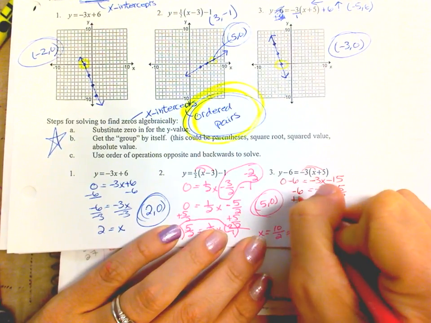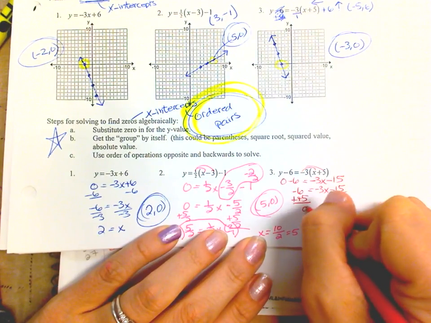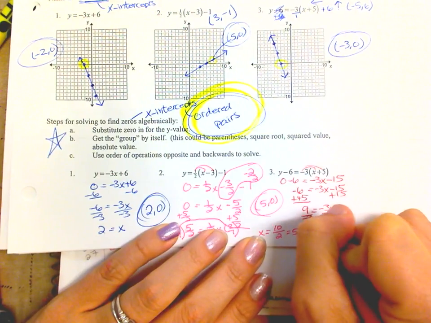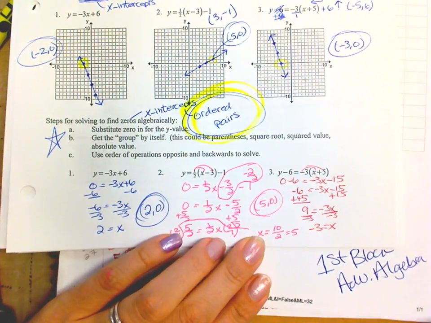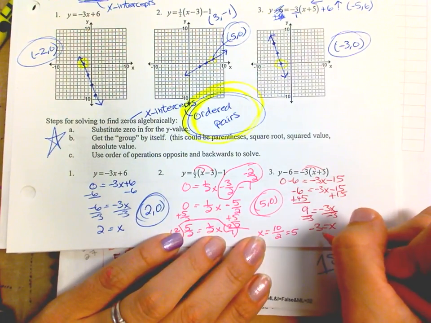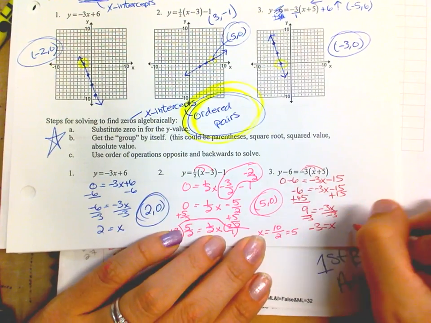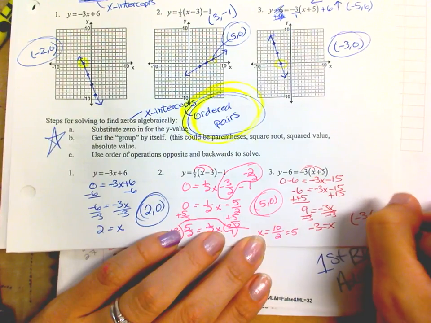Add 15 to both sides. We will get a lovely 9 equals -3x. Divide by -3. And we get x equals -3. And once again, I got my x value of -3 by making the y 0. So my ordered pair is -3, 0.